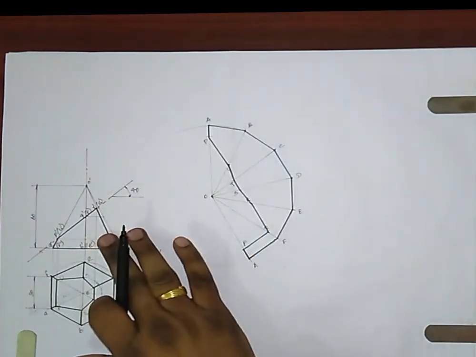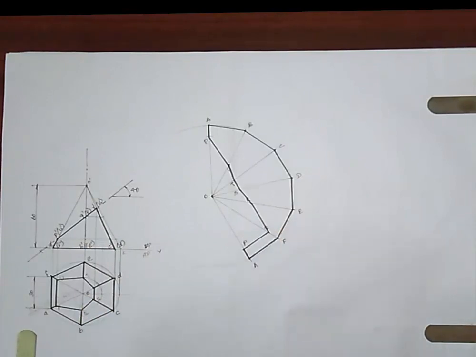Like this. This is your front sectional view, top sectional view, and final development view. So thank you all.